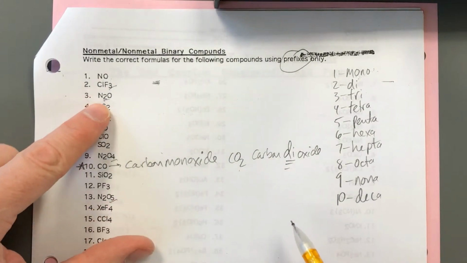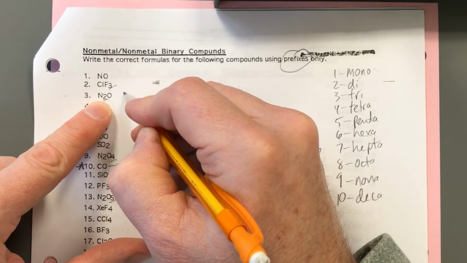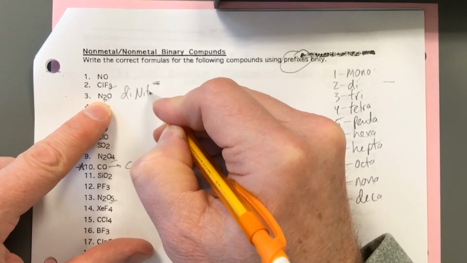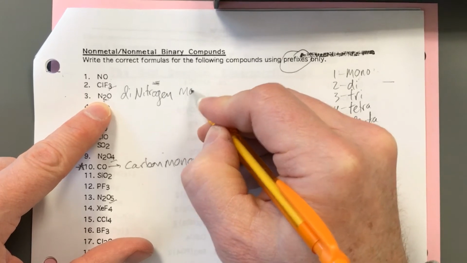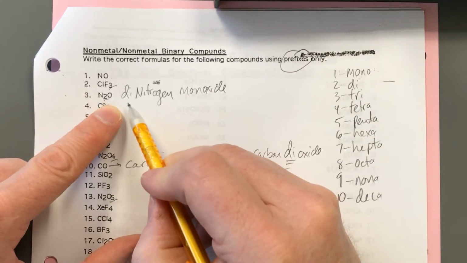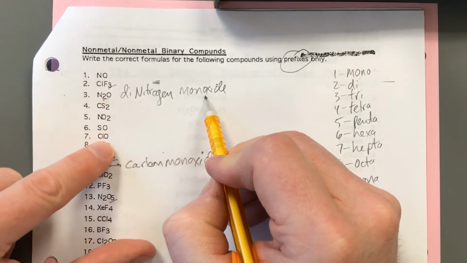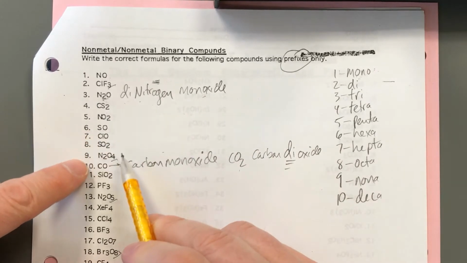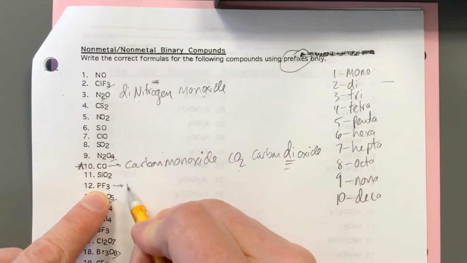Now, if we go up here and look, this one's a little bit different. This would be dinitrogen because there are 2 of them. So dinitrogen, and then monoxide because there's only 1 oxygen. So dinitrogen monoxide. I've taken the prefix because there's 2 nitrogens. So dinitrogen monoxide. If we jump down to this one, for example, we have P is phosphorus.